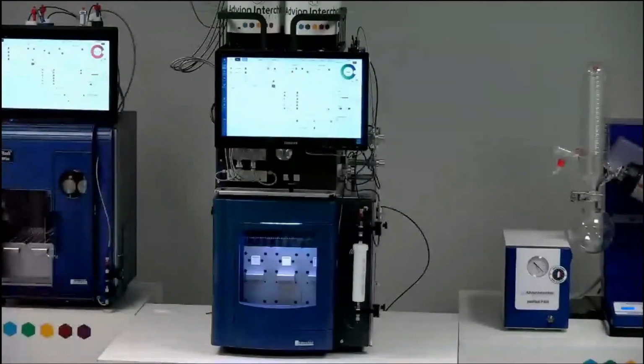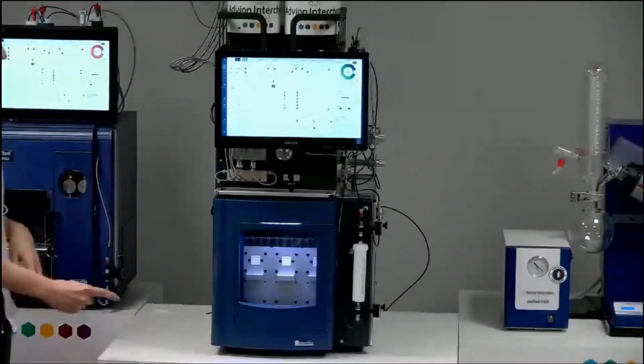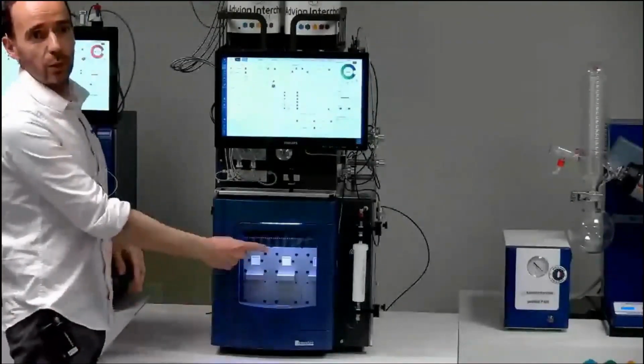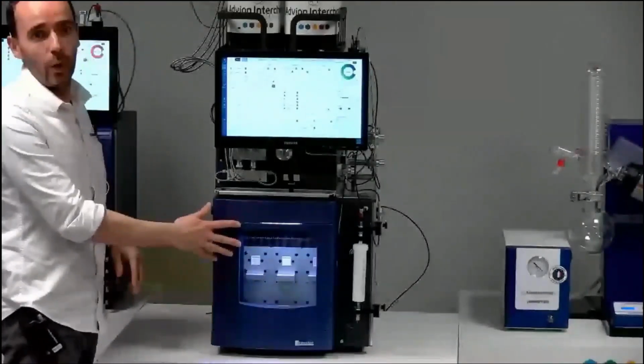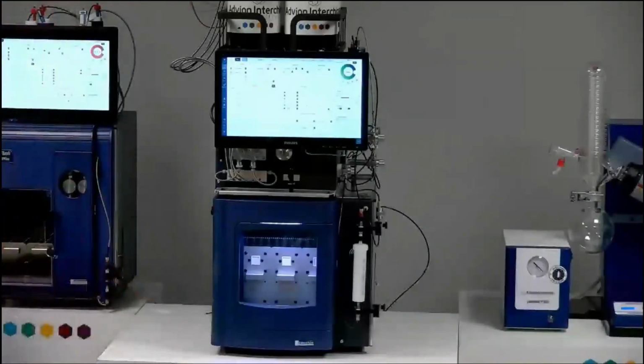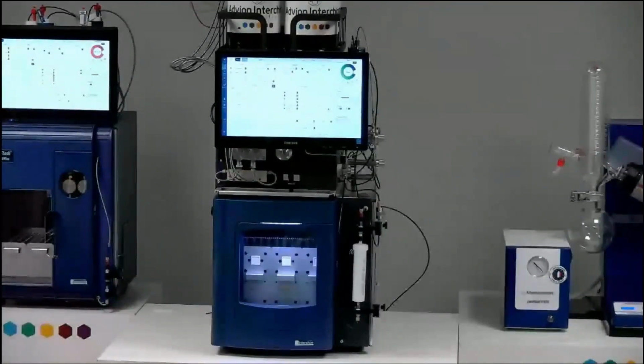A last point for the safety, you can see just there inside the collector, you have a light color. So it's a light status of the instrument. It gives you the status of the instrument, and you know the status just by a visual check. We have one color by status. So in blue when it's standby, in green when it's in run, and if you have something wrong, it will light in red.